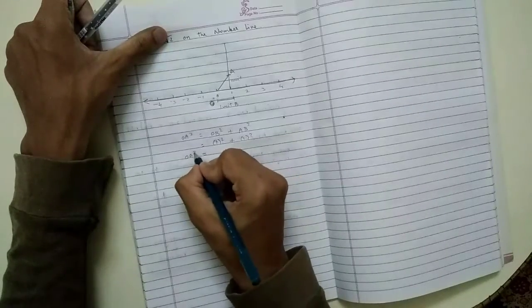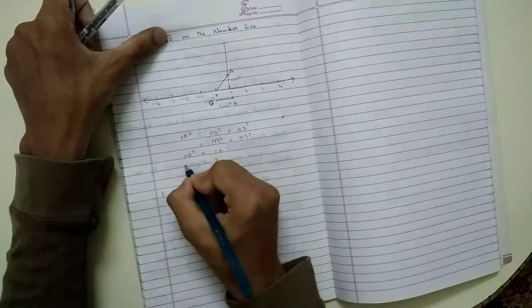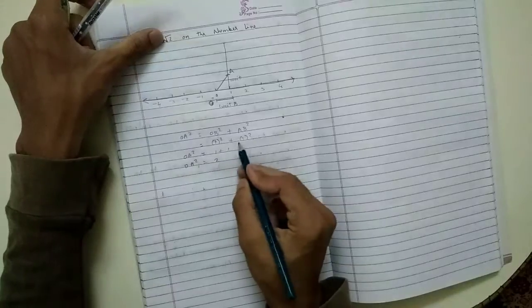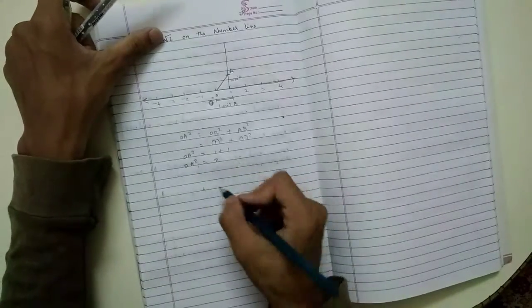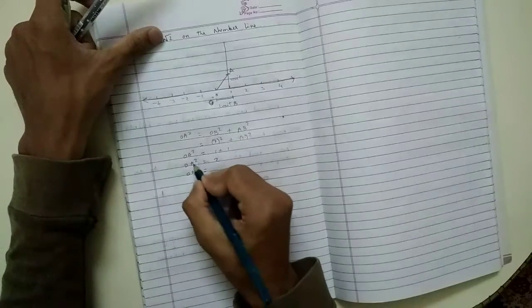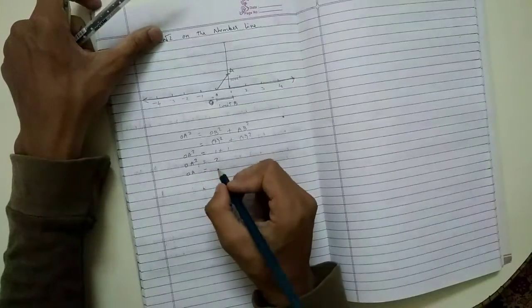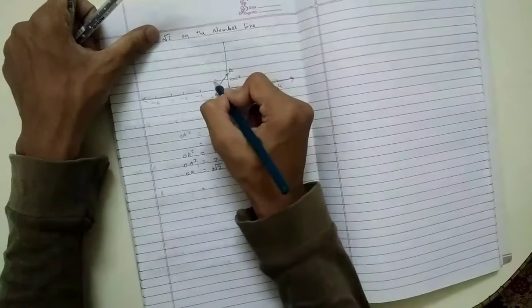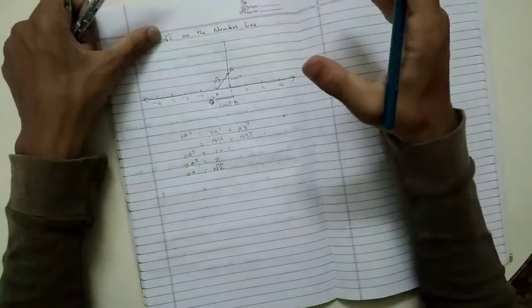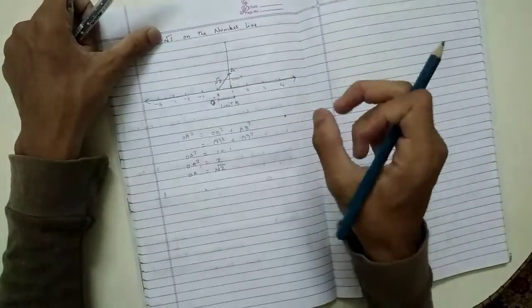Okay, now we get 1 plus 1, that is 2. 1 square is 1, 1 square is 1. So 1 plus 1 is 2. OA square is equal to 2. Now we need OA. So transfer the square to the right side. It becomes square root, right? Okay. OA is equal to root 2 units. Now the value of OA is root 2.